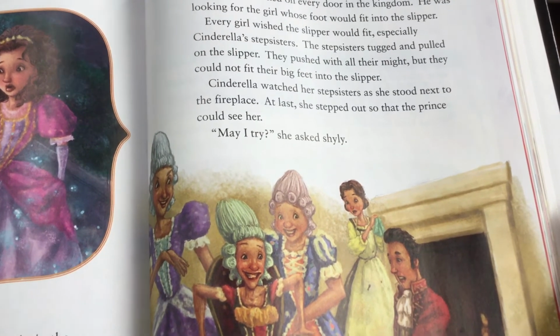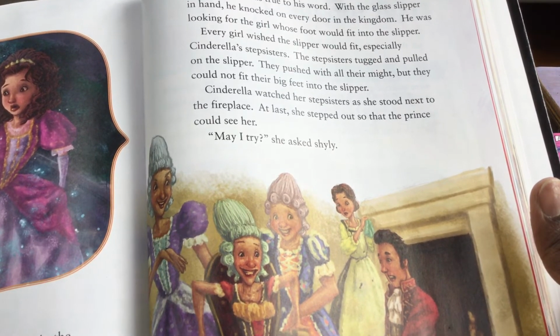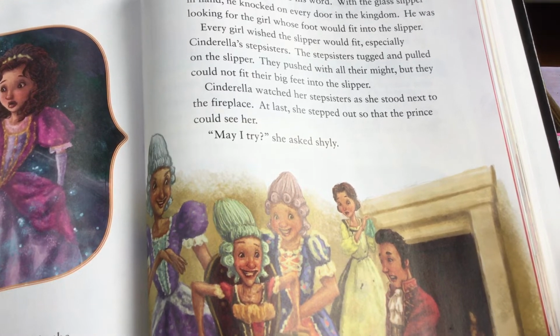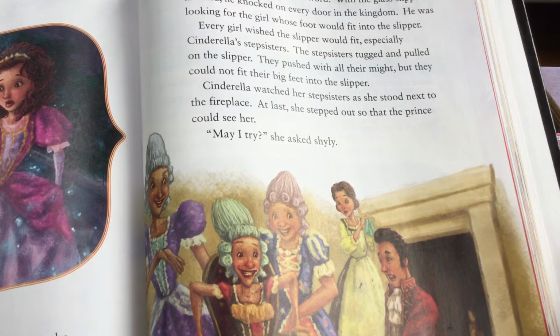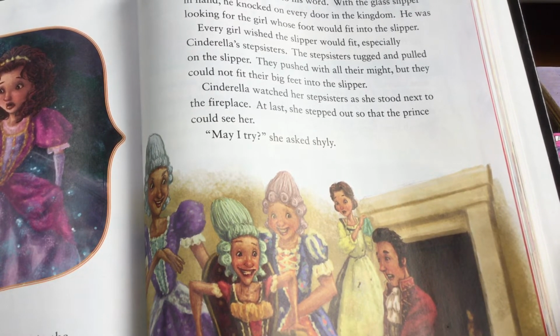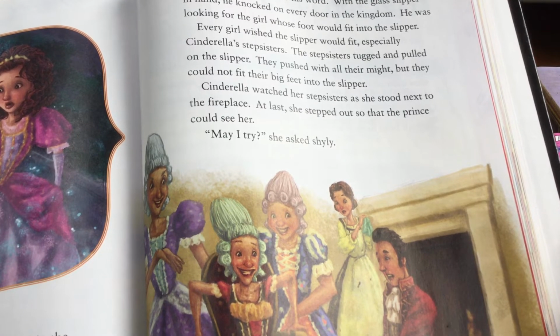especially Cinderella's stepsisters. The stepsisters tugged and pulled on the slipper. They pushed with all their might, but they could not fit their big feet into the slipper.